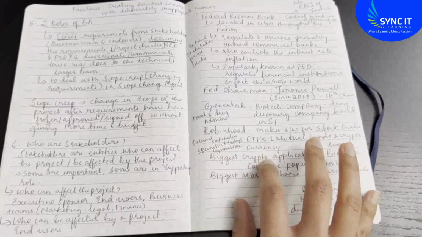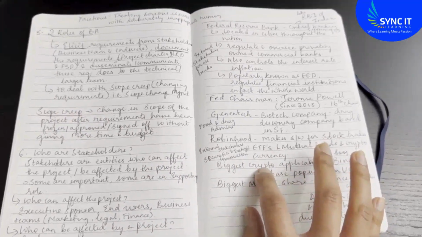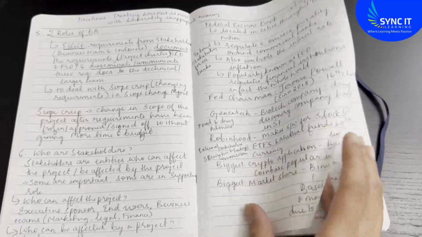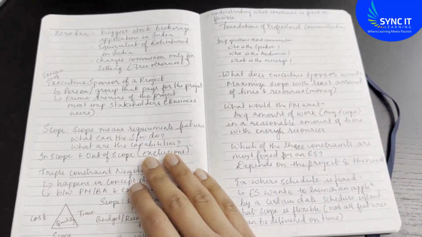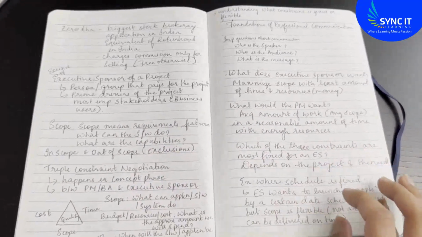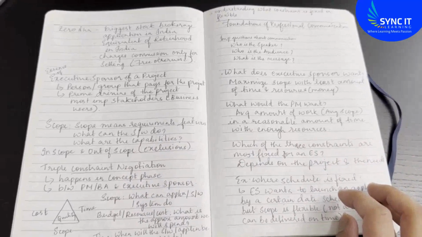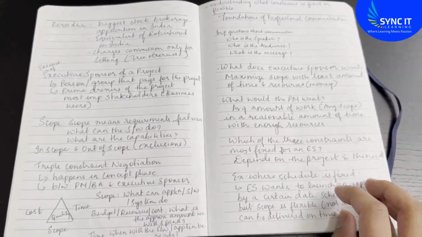I also learned some new facts about Federal Reserve Bank and the Robinhood application. And then we understood the essence of the executive sponsor of a project, that he's the prime driver of the project and the most important stakeholder.